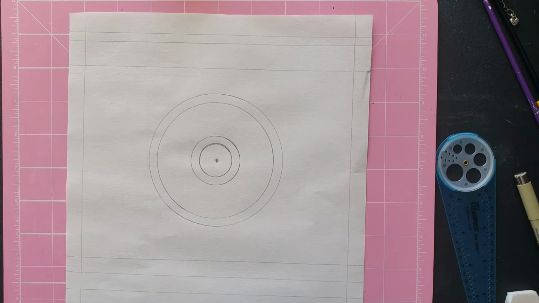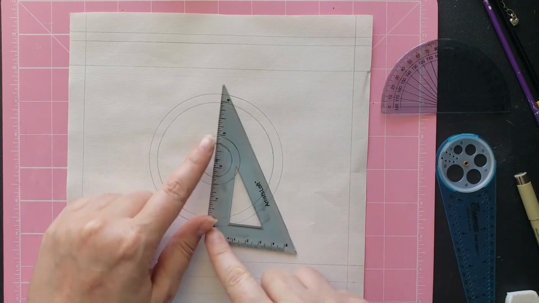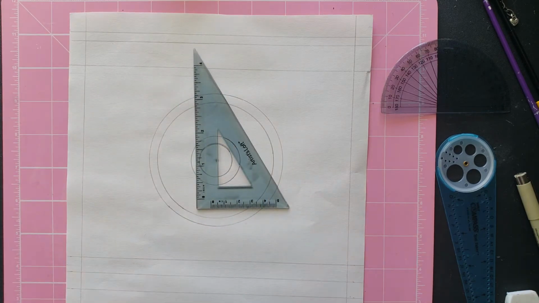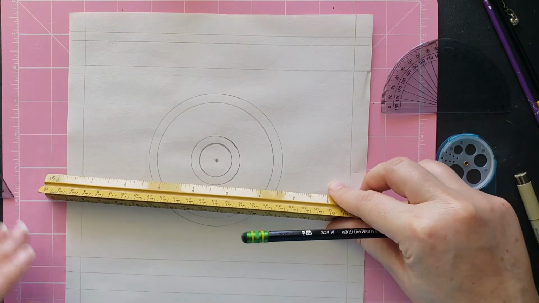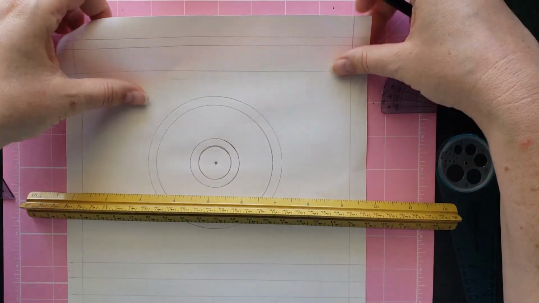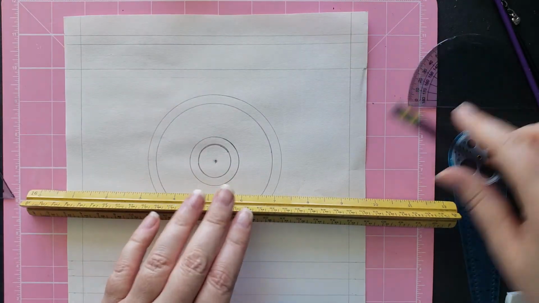Here, I'm using some geometry tools. I have a protractor, but I'm not really going to use it. This is a 30, 60, 90 triangle. I'm going to use it to draw the 60 degrees. But first we're going to draw 180 and 90 degrees here.